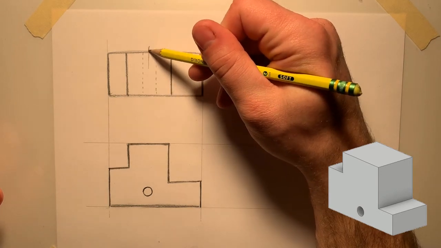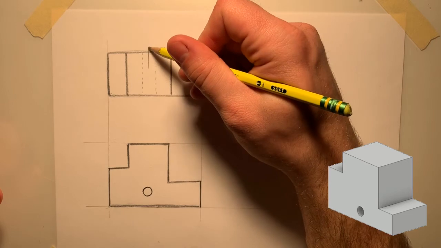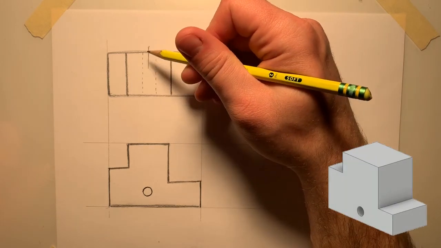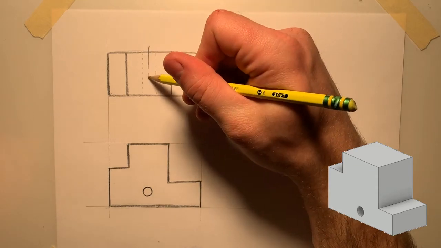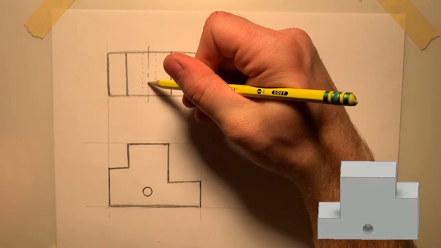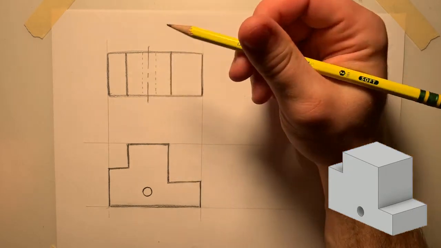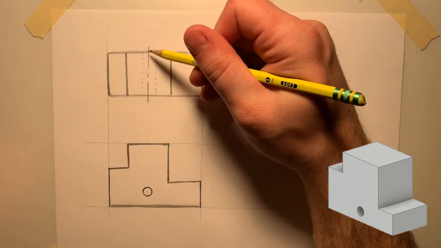Centerline is another thin line. This time it extends out past the object a little bit because it's not part of the object. We're not drawing one of the edges here. We're drawing a line to indicate where the center of that hole is running. The center line sticks out a little past the shape.